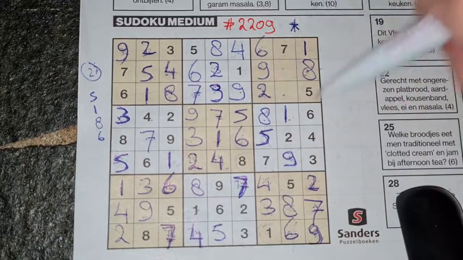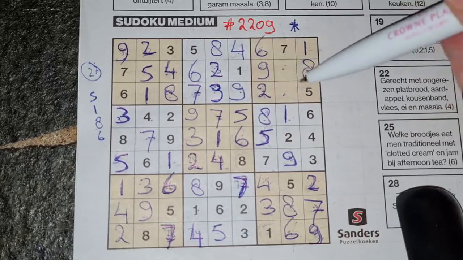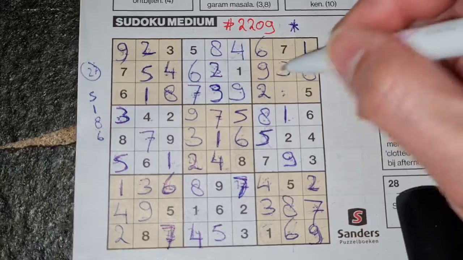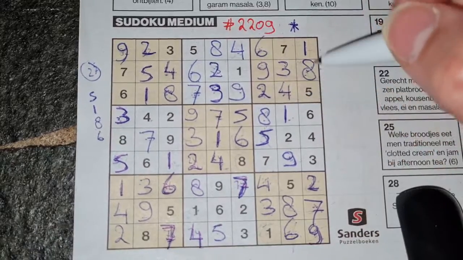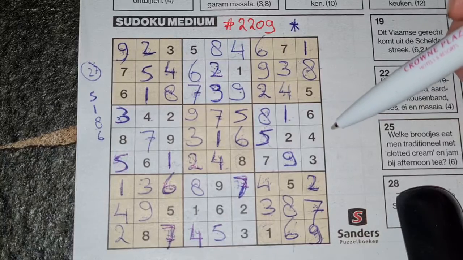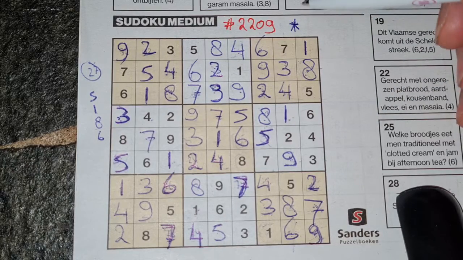Final 2 numbers of this big square, the 3 and the 4. We have a 3 here, no 3 there. 3 should be here, and the 4 goes there. Finished in 60 minutes. Alright. Great Sudoku. I like this one.